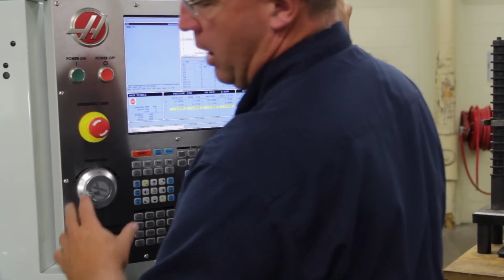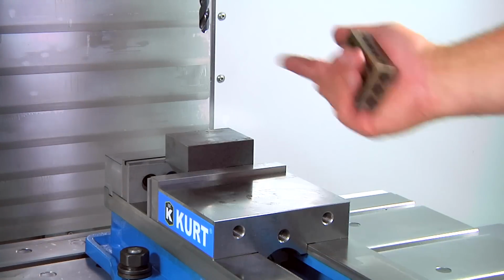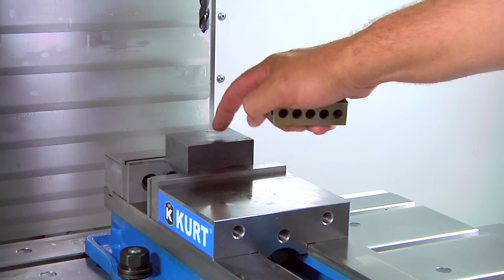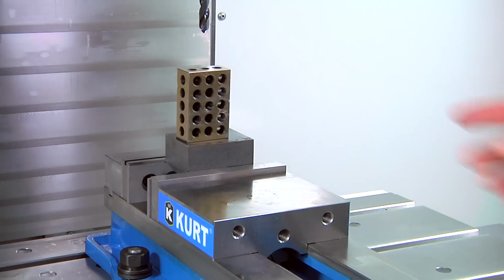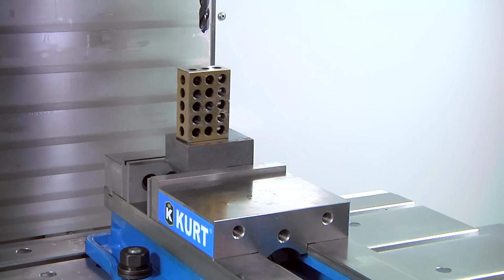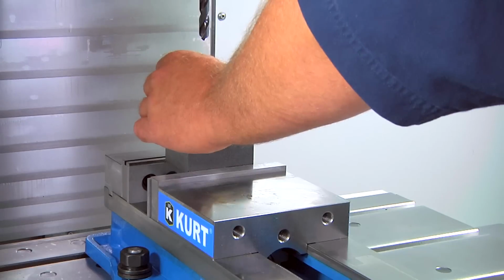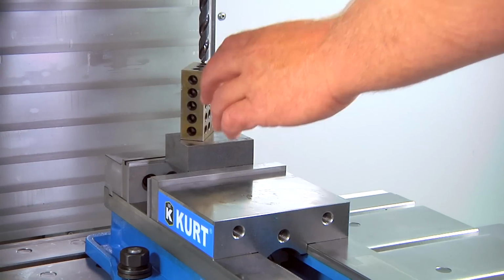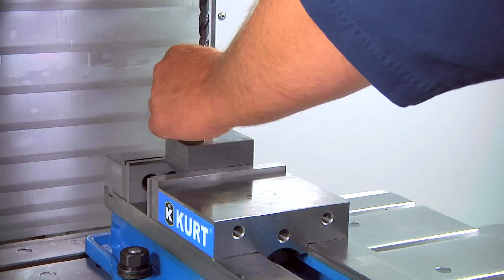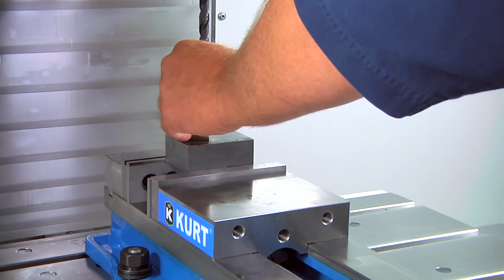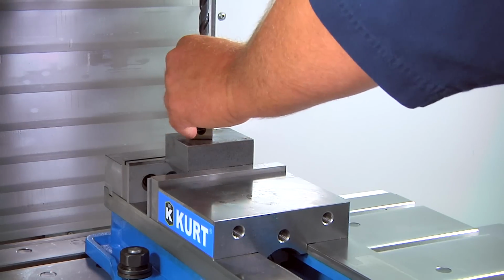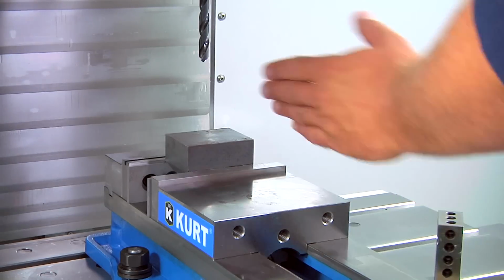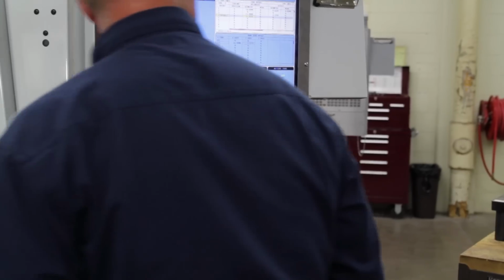Okay. So now I have to find where this point of this drill is in relationship to the top of our part. So just like we did off the top of the table, we're going to find out where this part is 3 inches above. Okay, so right there, I can feel the friction. So now we're exactly 3 inches above the part.